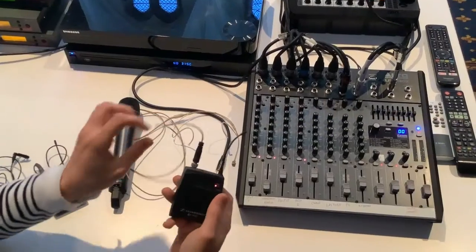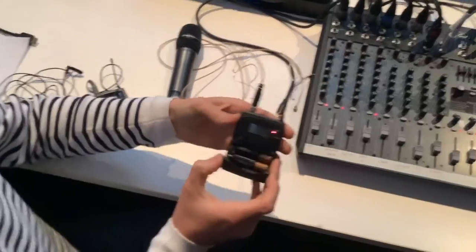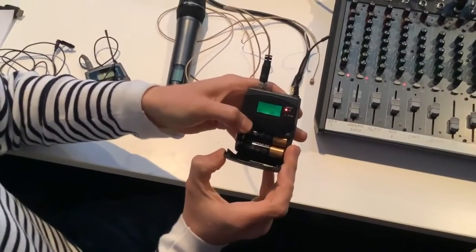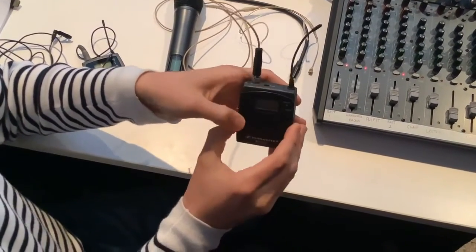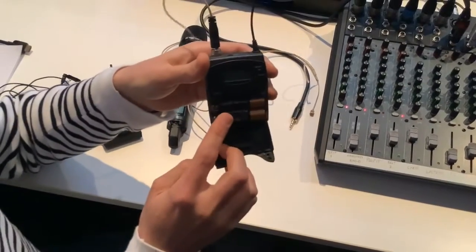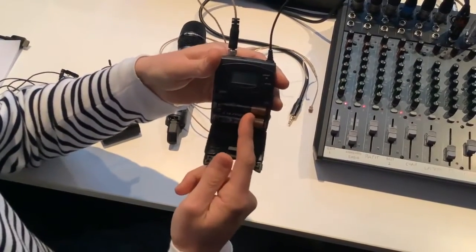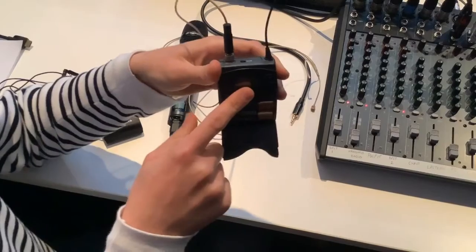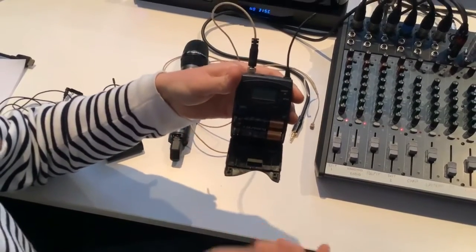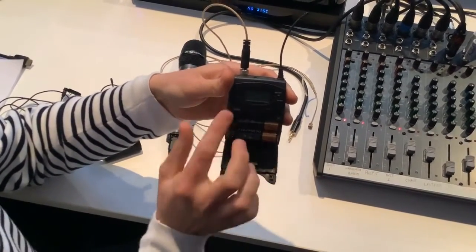I'm just going to go through how to turn these belt pack transmitters on. This one at the moment is already on, so I'm going to turn it off. These have 2 AA batteries in them. It might be at some point that the batteries will need replacing, and then the unit will warn you of that. So to turn it on, you simply press the on-off button here.